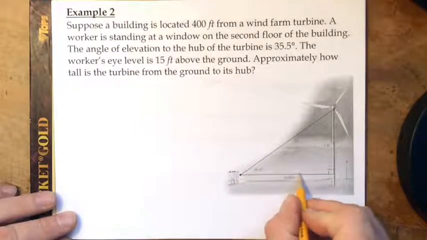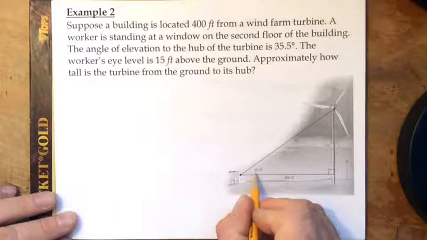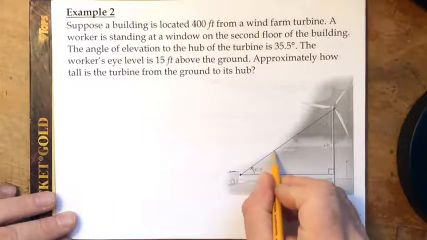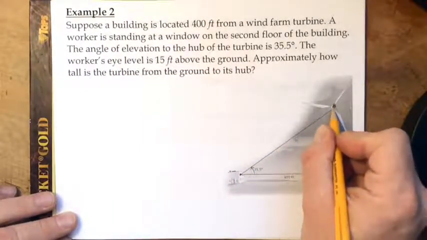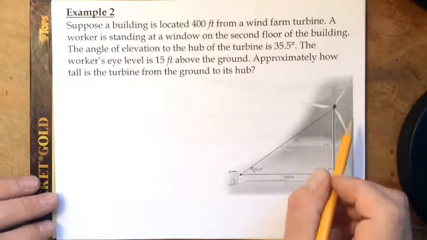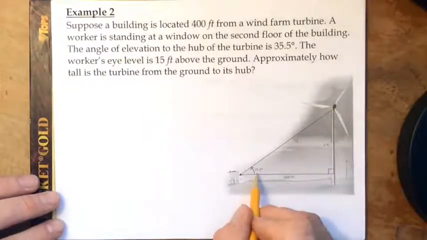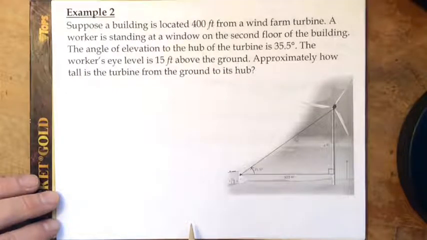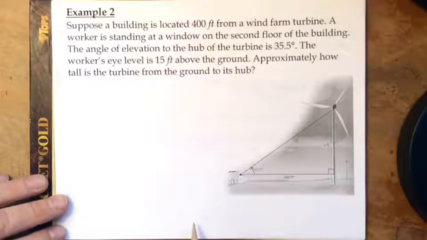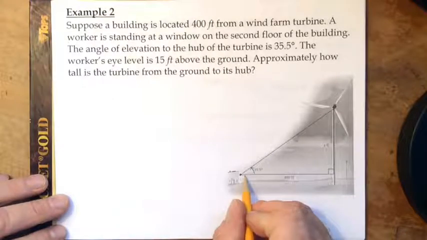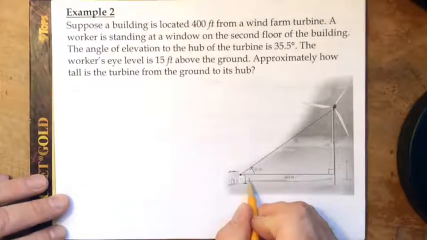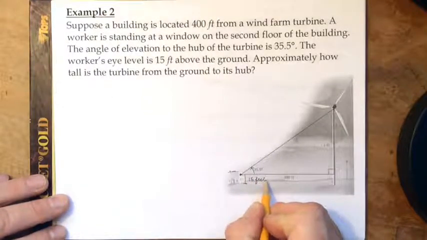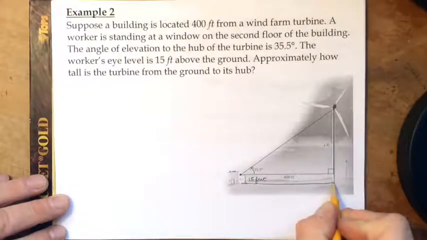So the angle of elevation from here, line of sight, upward to the hub, that's the center of the wind farm turbine, is 35.5 degrees. The worker's eye level is 15 feet above ground. So from here down is 15 feet down to the ground, right here.